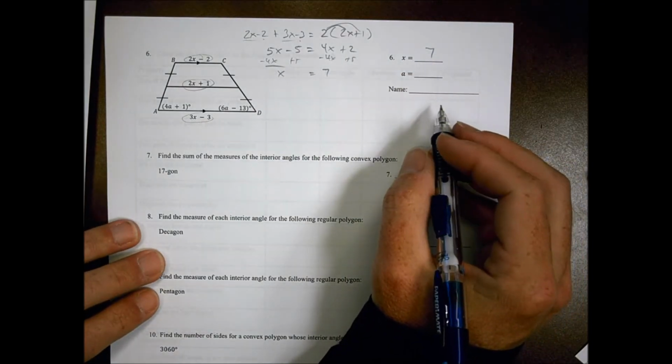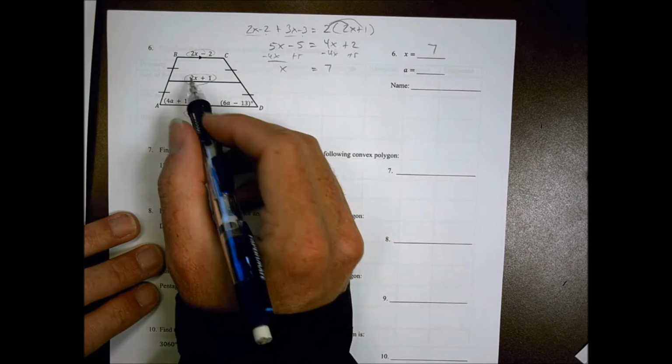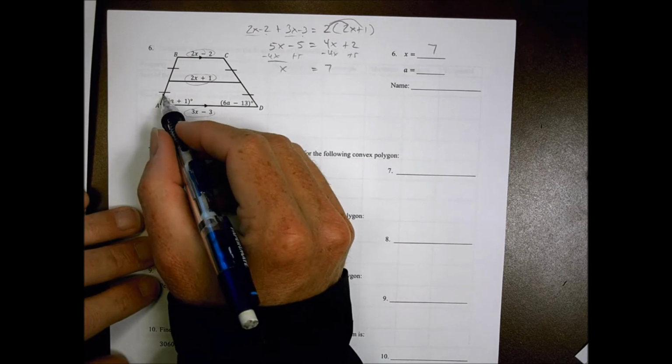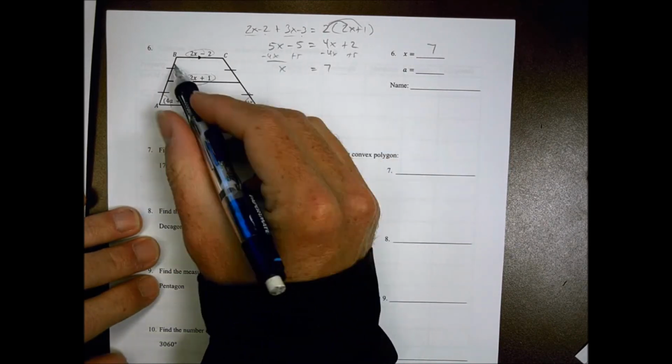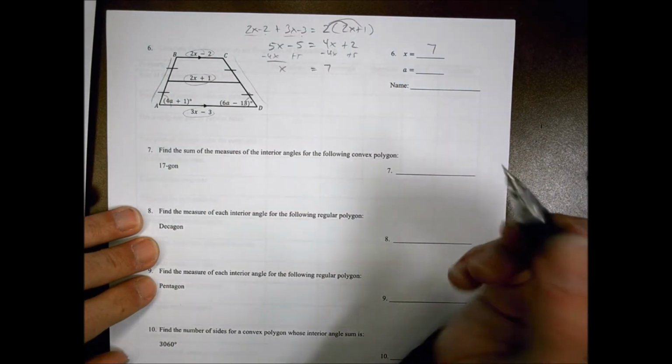In terms of the value of a, well, we know that because this is what looks like an isosceles trapezoid, this angle will match this angle. We say it's isosceles because all these sides are the same, right? That length equals that length. Doesn't look like it much in the picture, but it does.